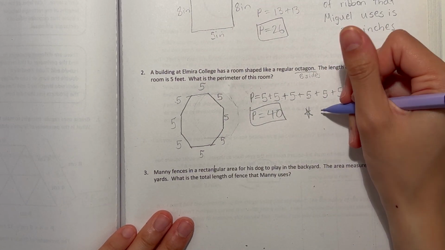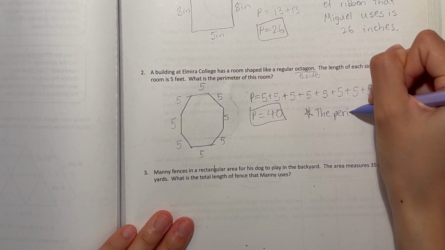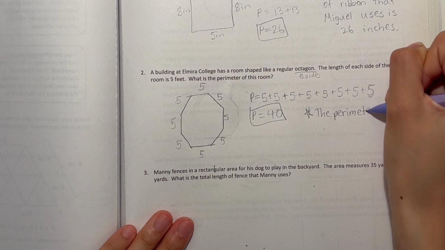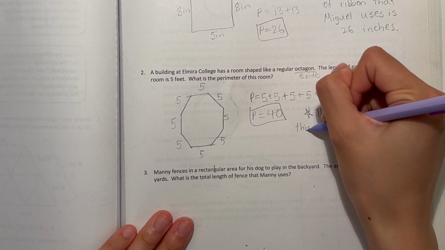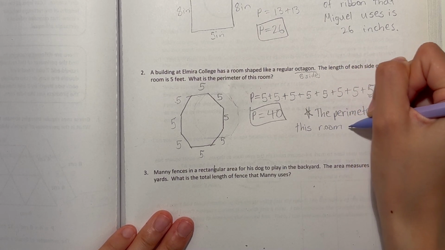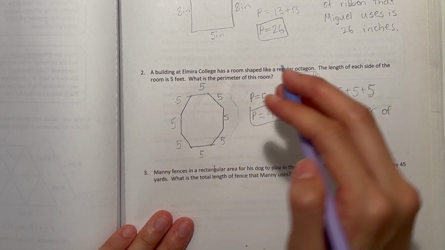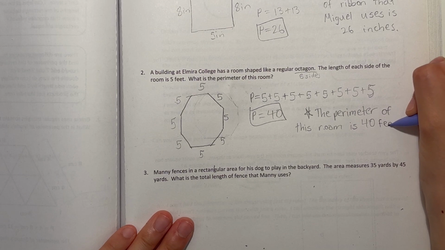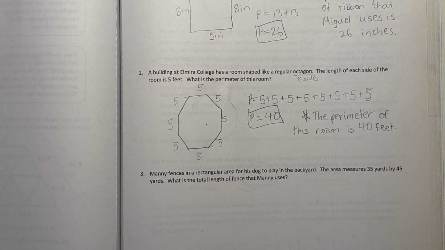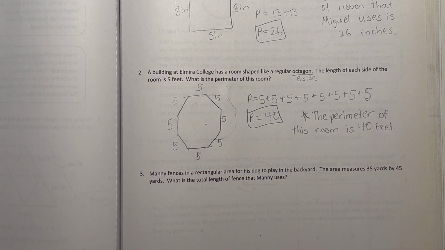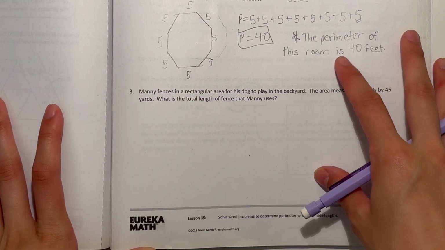That means the perimeter of this room is 40. What's our unit? Feet. 40 feet. It's important, remember, when you're answering word problems, to include the unit of measurement, because who knows, it might be 40 inches, 40 meters, 40 centimeters, never know.